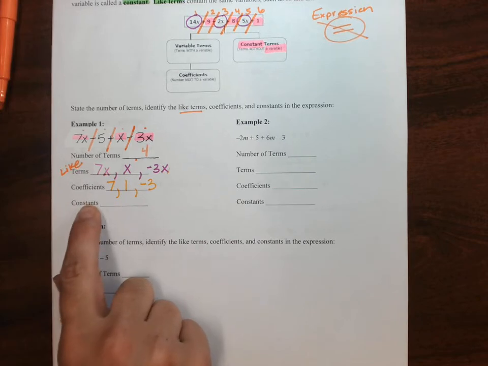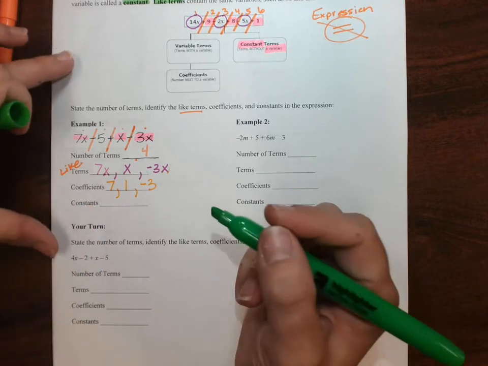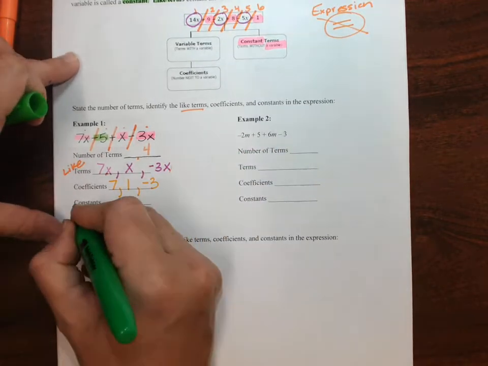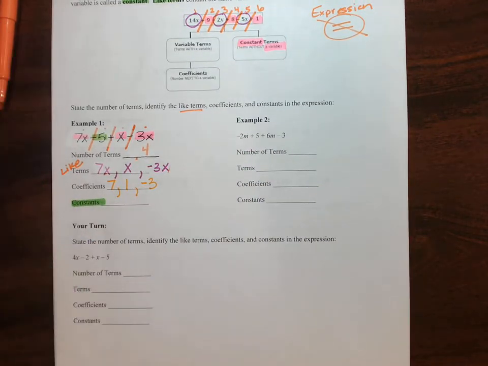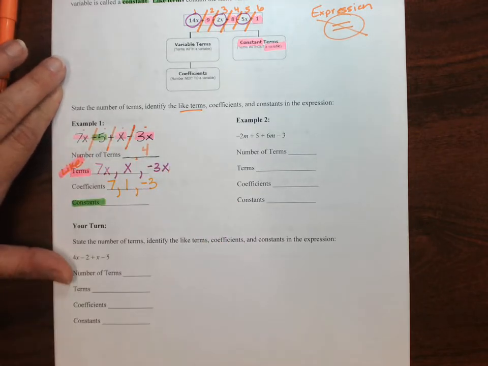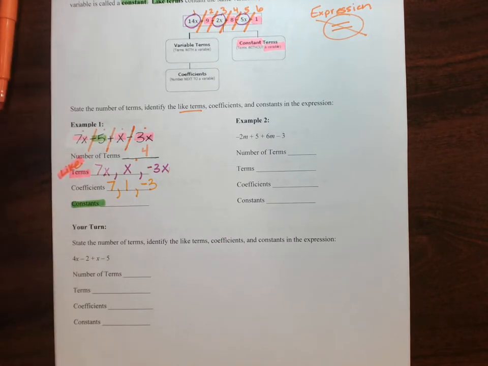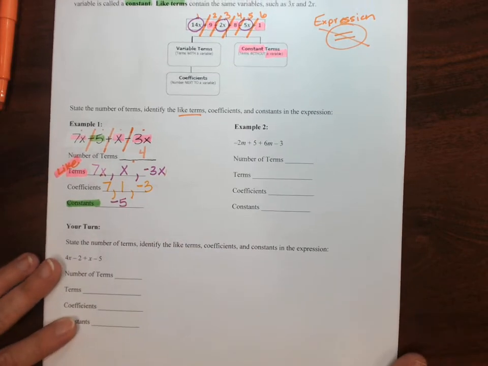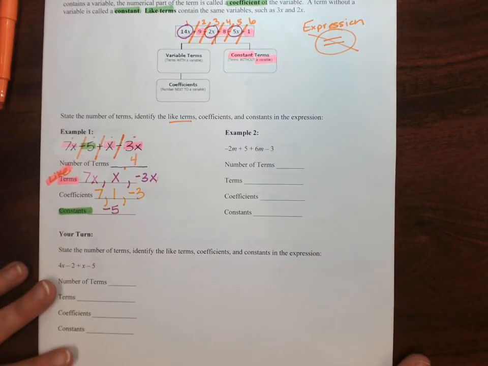Now what are the constants? The constants, right, are -5. Okay, so let's color code a little bit. So I've got my like terms in pink, and I've got my constants in green. And that constant was -5. All right, moving on to example 2.